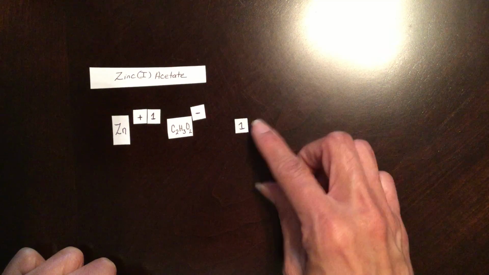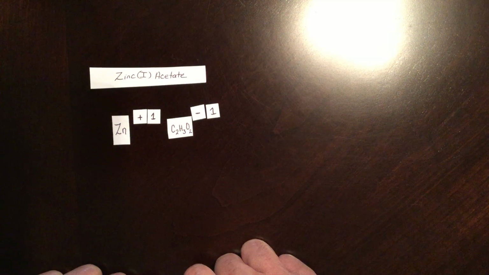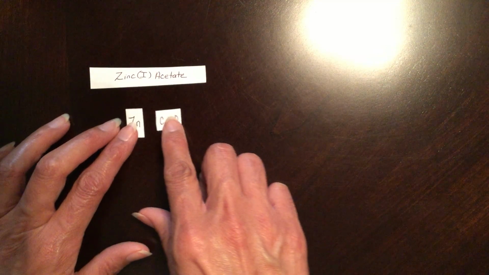Sorry. There we go. And we're going to look at this. Is this the same number opposite charges? Yes, it is. So that means I can get rid of this and just write it as ZnC2H3O2.